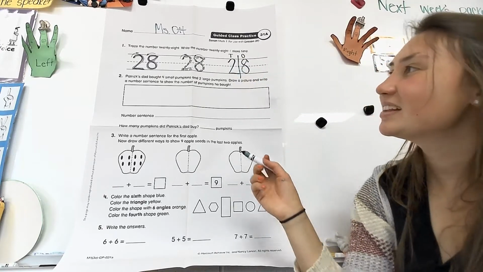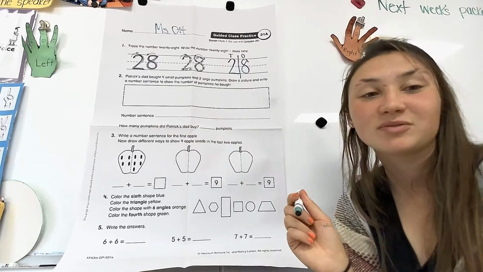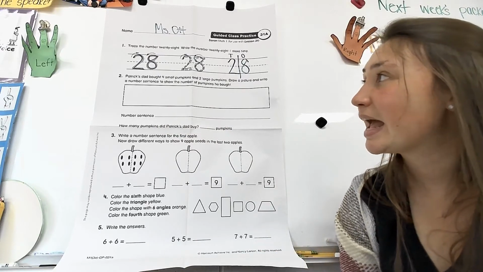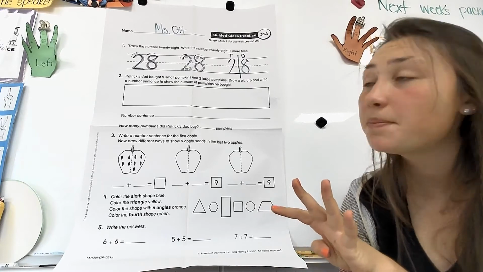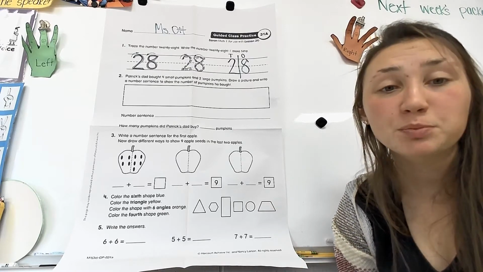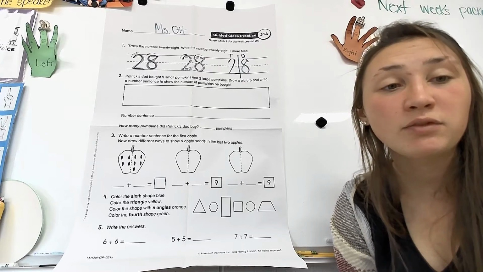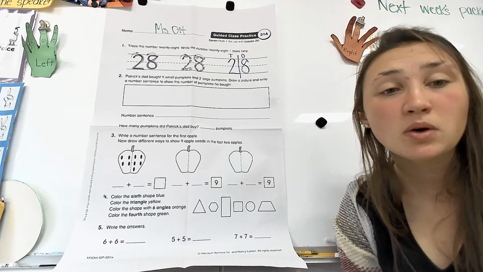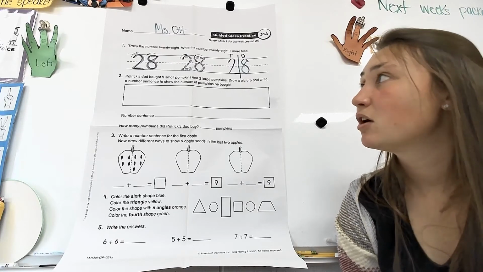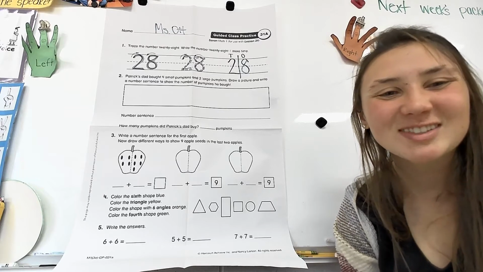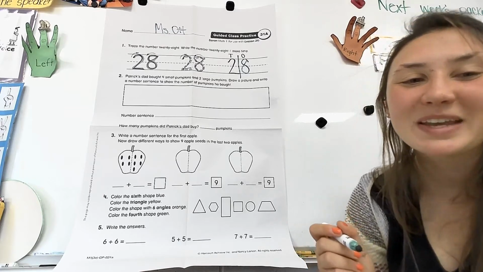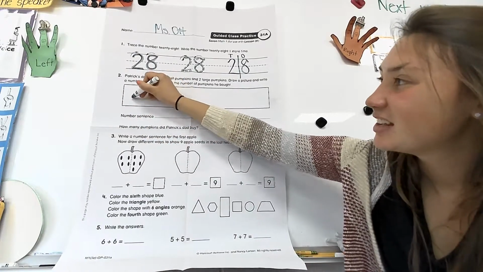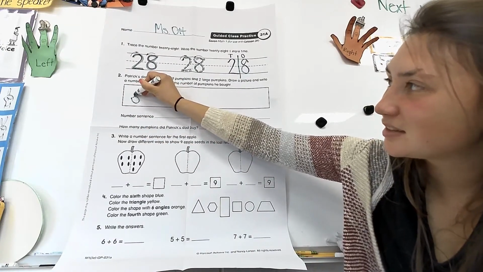All right. Let's talk about this number problem that they give us. I'll read it to you. Ready? It says, Patrick's dad bought 4 small pumpkins and 2 large pumpkins. Draw a picture and write a number sentence to show the number of pumpkins he brought. So, first he bought 4 small pumpkins. So, make 4 small pumpkins on your picture now, starting from the left. So make 4 small pumpkins.